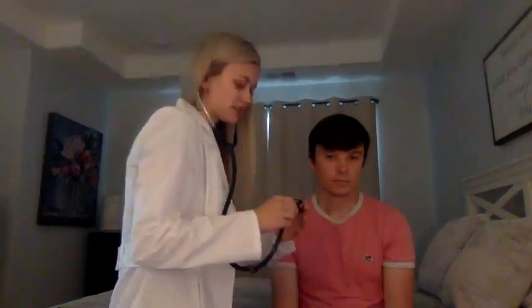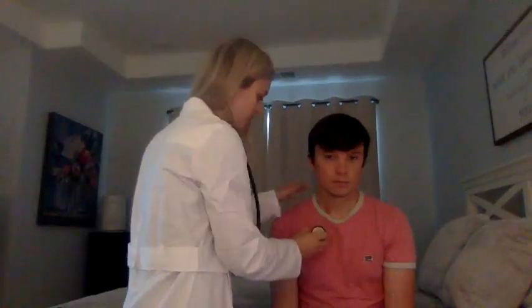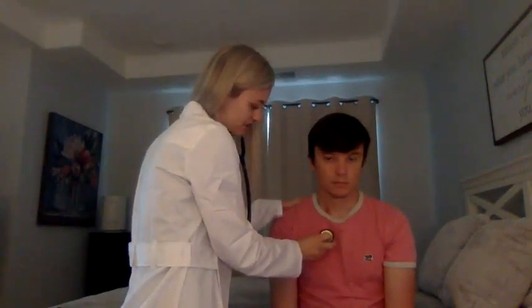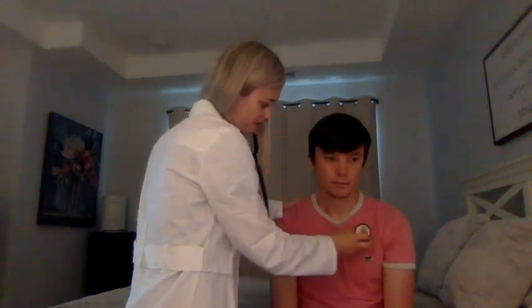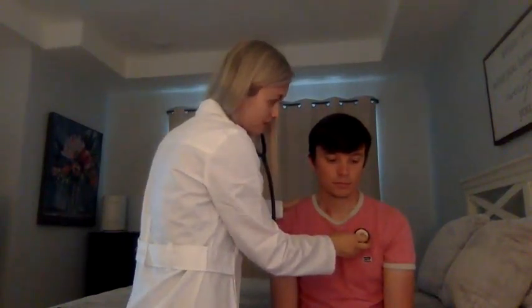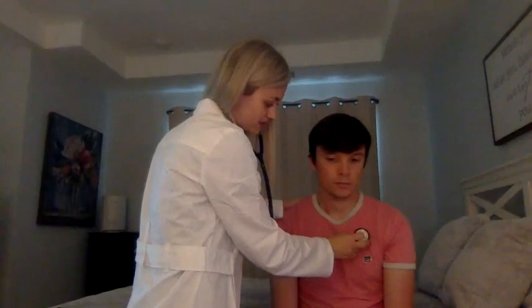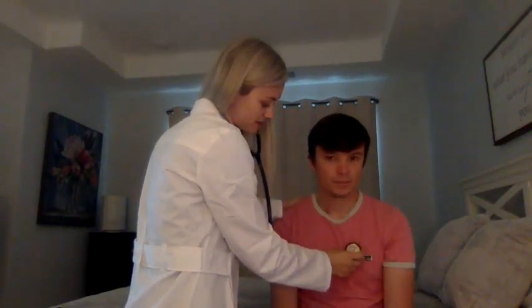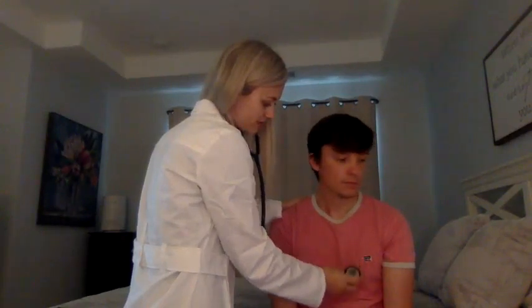Alright, and I did not hear any extra sounds such as gasps, murmurs, or rubs, and I will do the same thing with my bell. So, starting at the aortic valve, which is at the second intercostal space, right sternal border, the pulmonic valve, second intercostal space, left sternal border. Erb's point, third intercostal space, left sternal border.